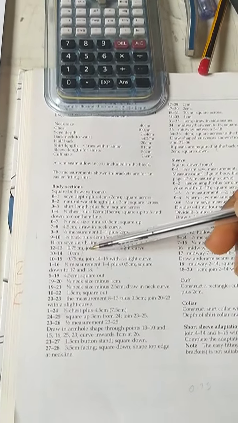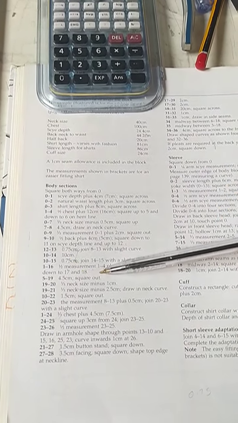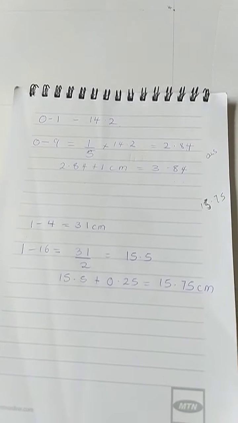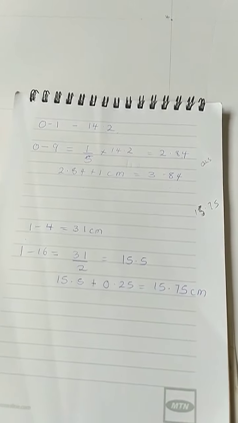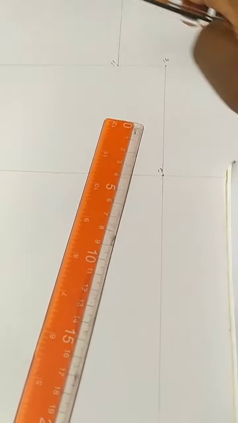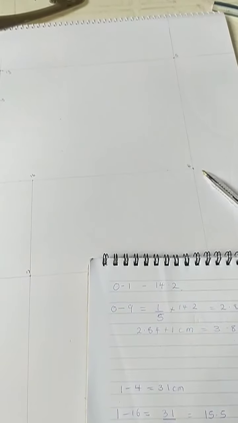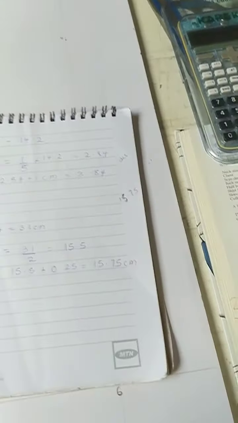From 1 to 16 is half measurement of 1 to 4. Remember our measurement of 1 to 4 is 31 centimeter. That's from 1 to 4 here, the chest measurement, which is 31 centimeter.